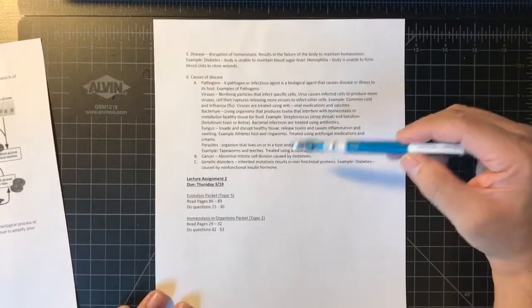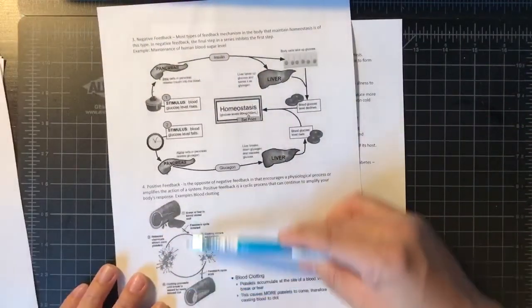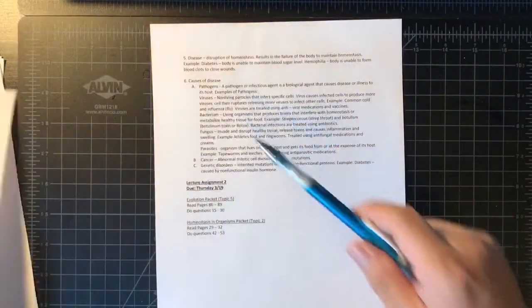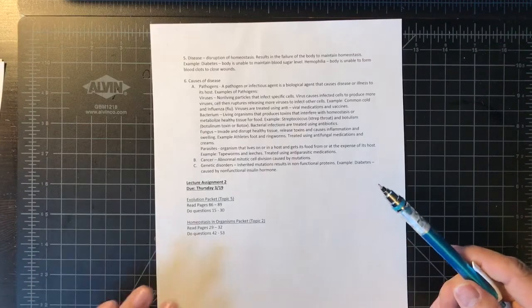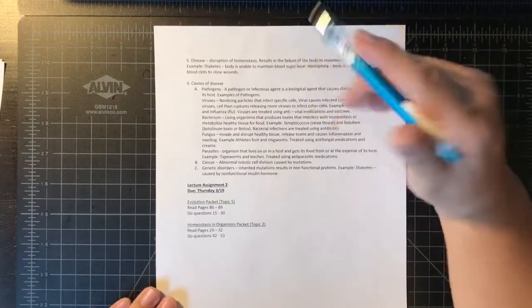The next one is hemophilia. What happens if your body is unable to form blood clots? If, for example, this doesn't work, then that would cause a disease. In this case, hemophilia, where a small cut will cause you to not clot, which means you just bleed.